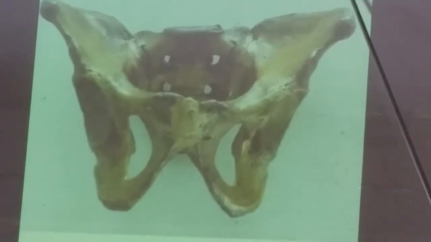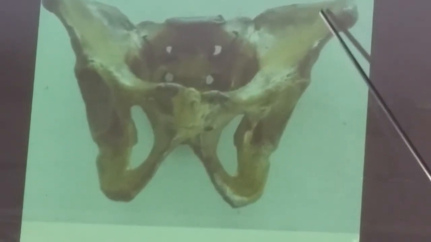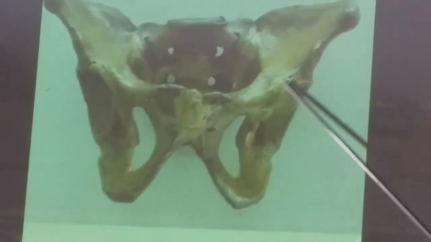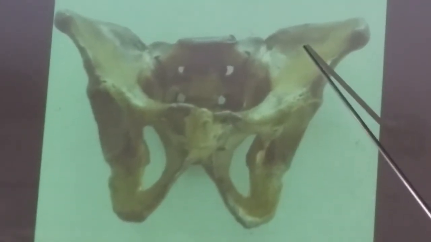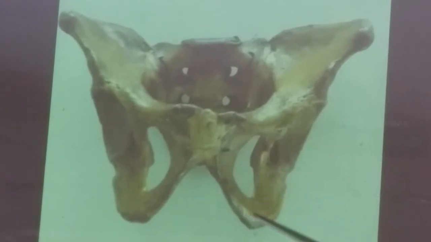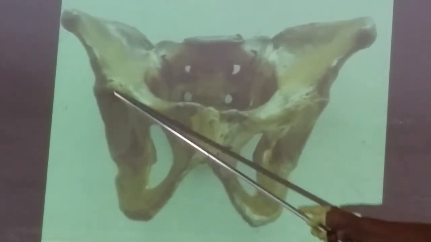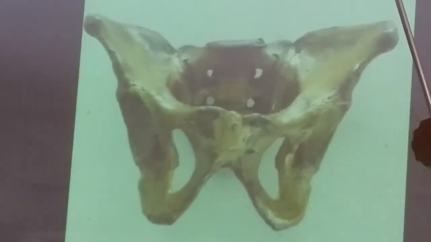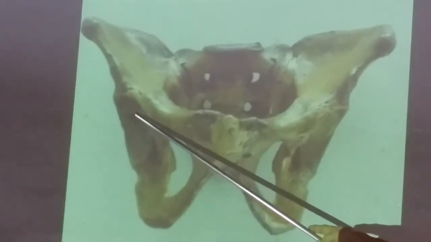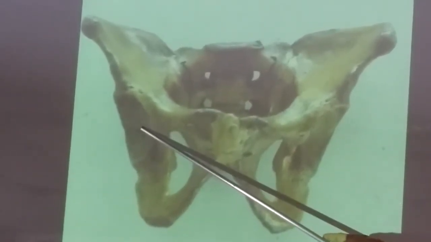So you have here your iliac spines, and the 3 parts of your hip bone: ilium, pubis, ischium. They join here in what you call acetabulum, which is for articulation with the head of femur. So you form a ball and socket joint, the hip joint. This one is where they join together.